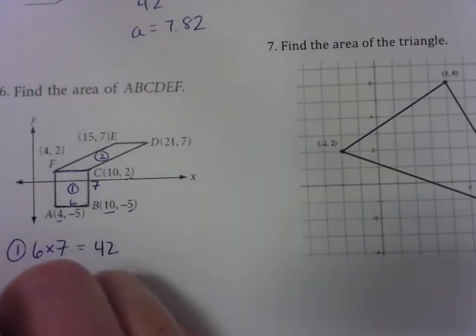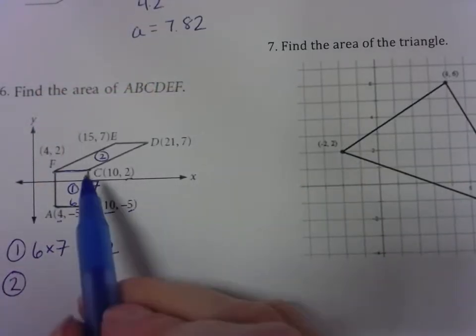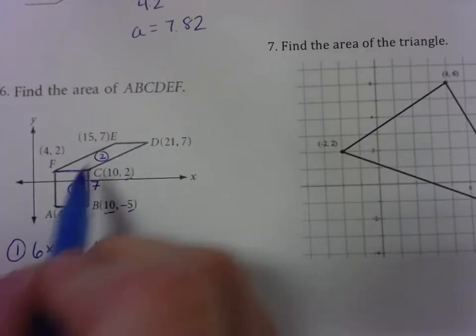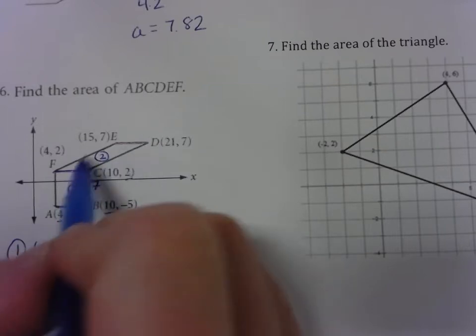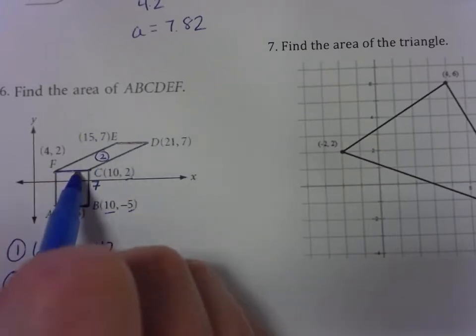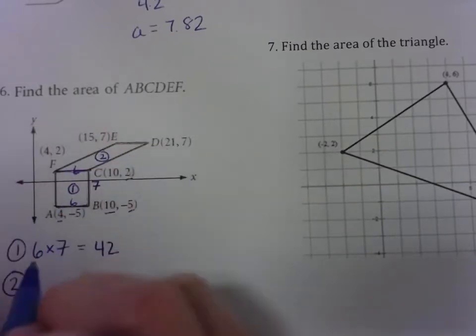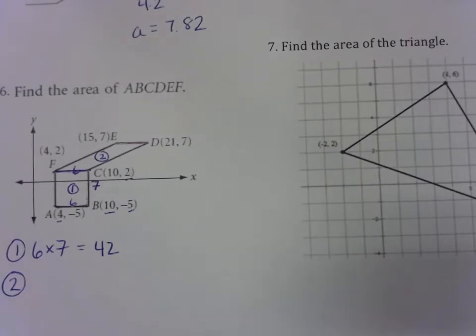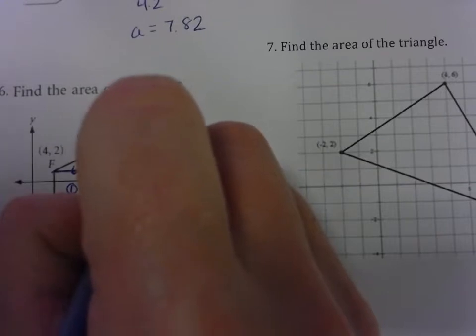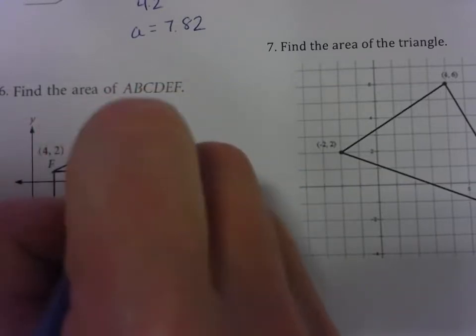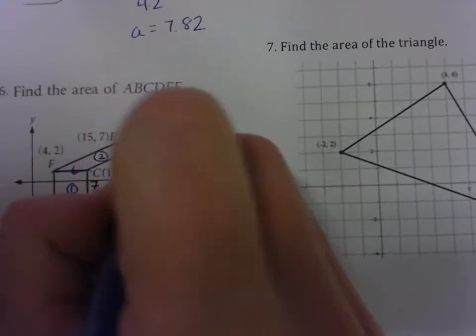This shape right here, number 2, is a parallelogram. These sides are parallel, and so are these. So this base is 6. Now remember, your height is perpendicular to the base, and in this case we would not be able to draw the height within the parallelogram. We would have to do it on the outside, or not within the parallelogram. It'd be on the outside.